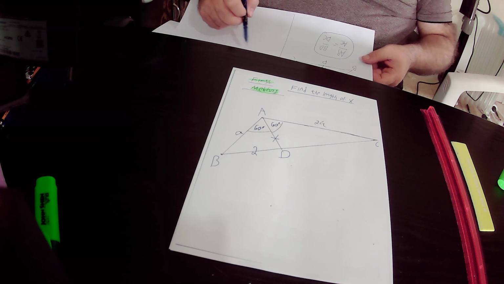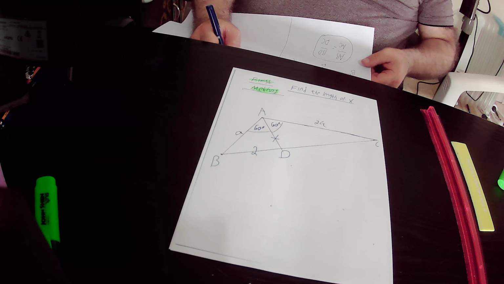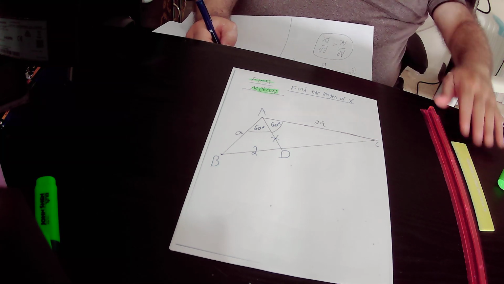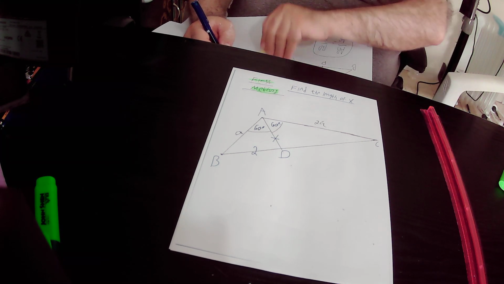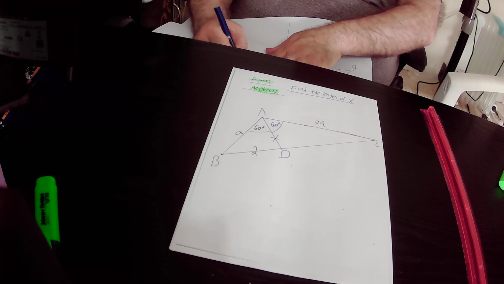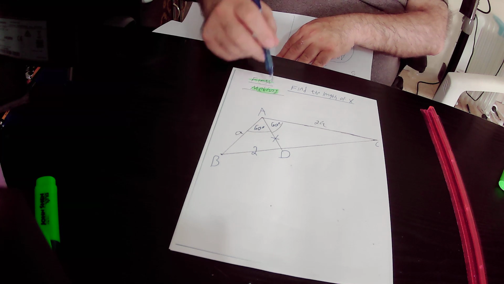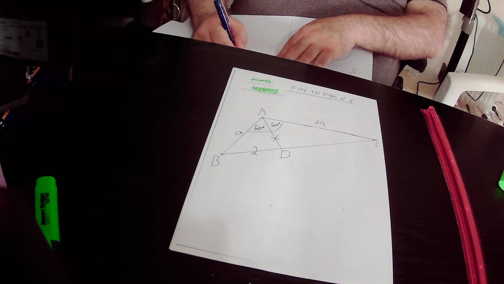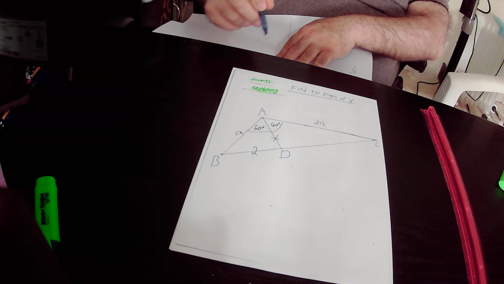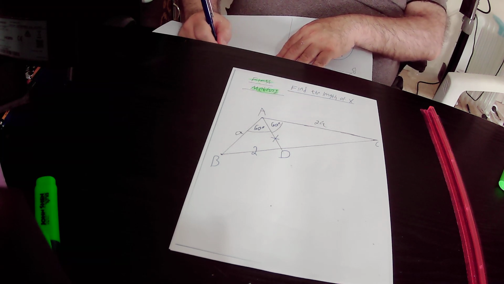So in triangle ABC, according to the angle bisector theorem, we get that AB over AC equals BD over DC.